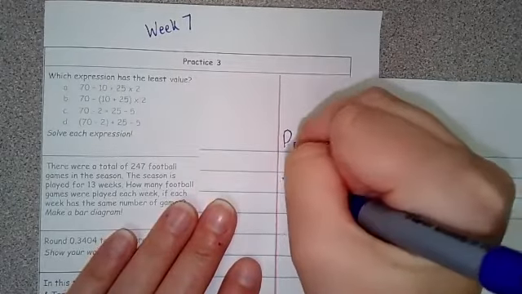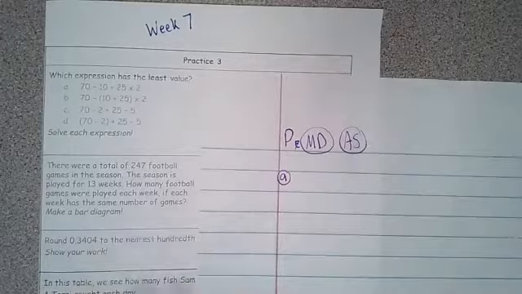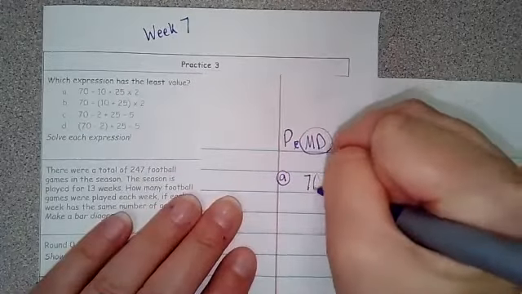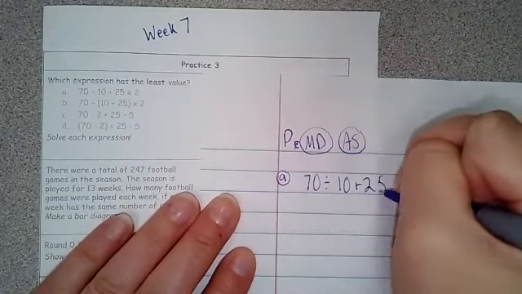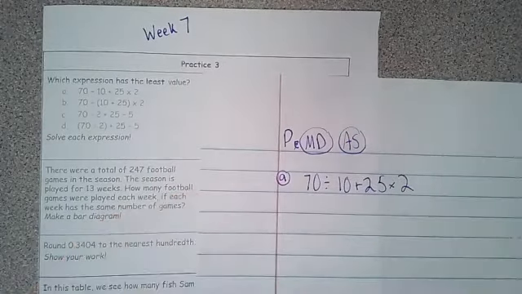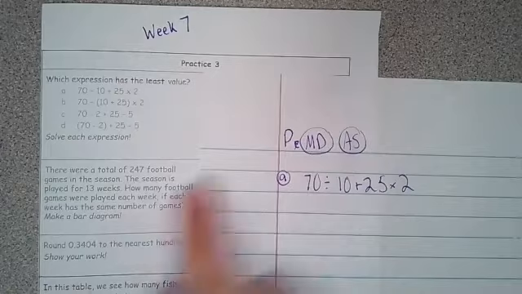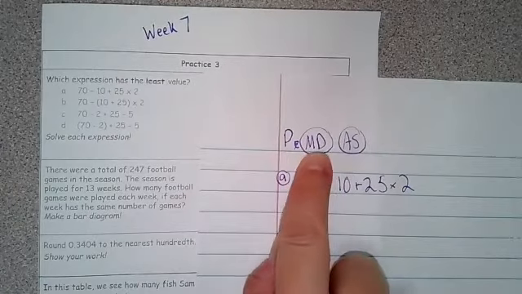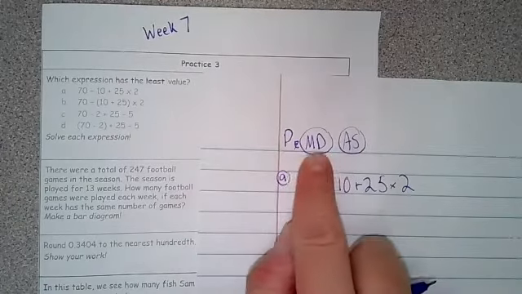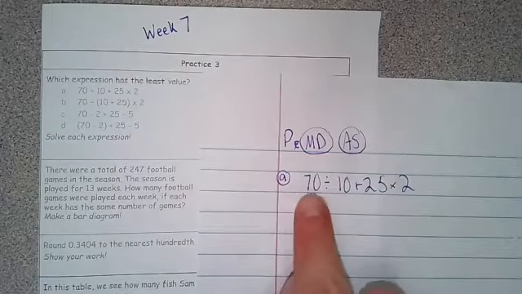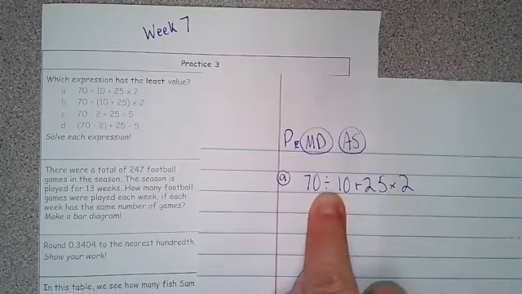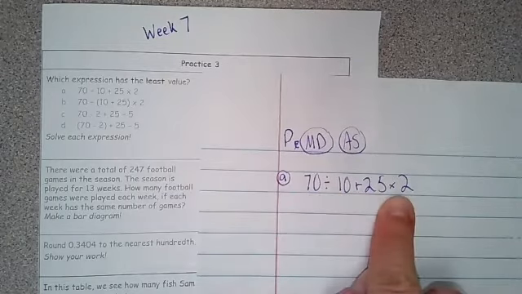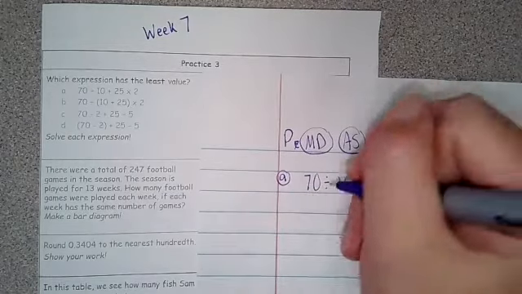All right, so let's start with A. You're going to need to put this on another piece of paper. So I have 70 divided by 10 plus 25 times 2. There are no parentheses, so I'm going to move on to multiplication and division. And it's multiplication and division, whichever one comes first when you go from left to right. So this division comes before this multiplication, so this division gets done first.